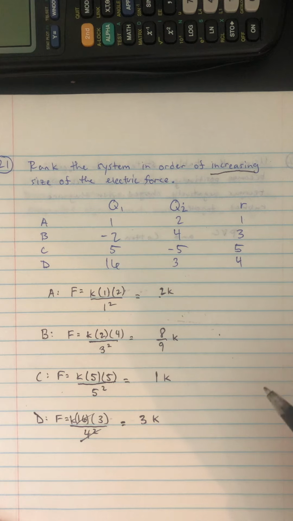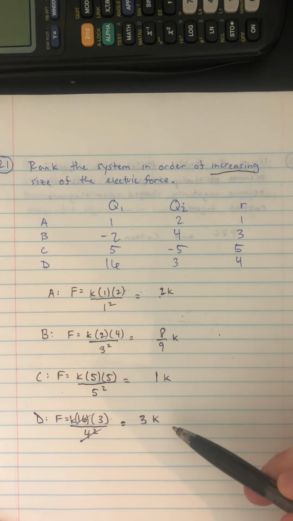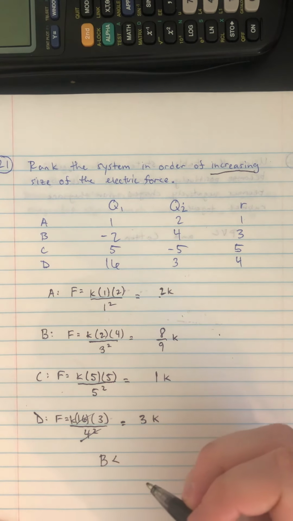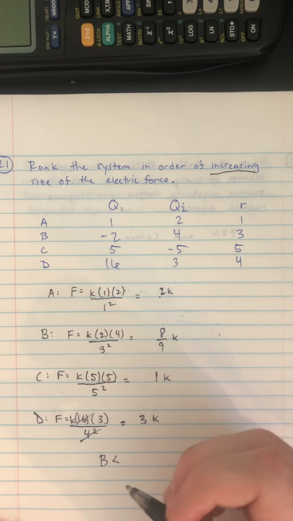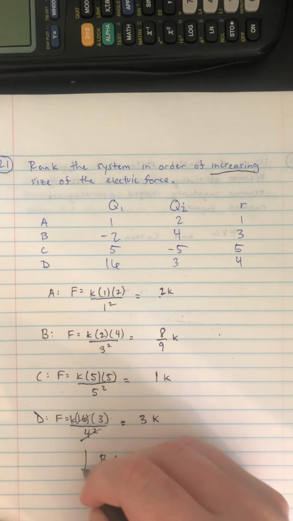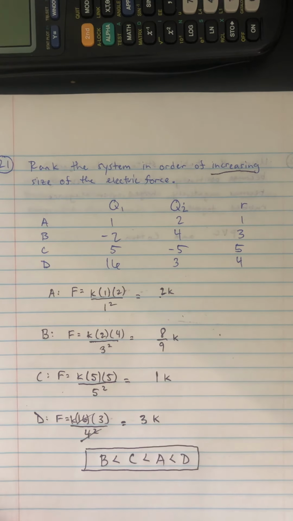So our order here, least to greatest, right? B is the smallest, D is the largest, so we would go B is less than C, which is less than A, which is less than D. And there is our order from least to greatest.